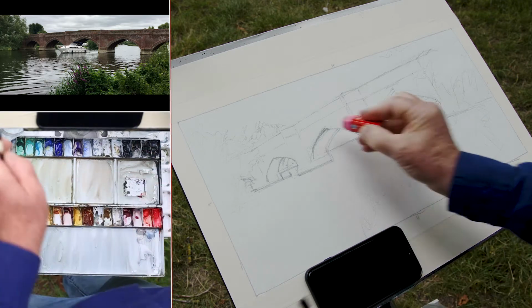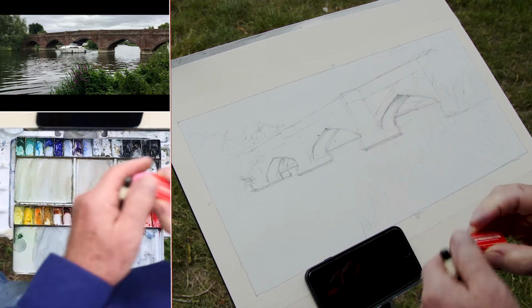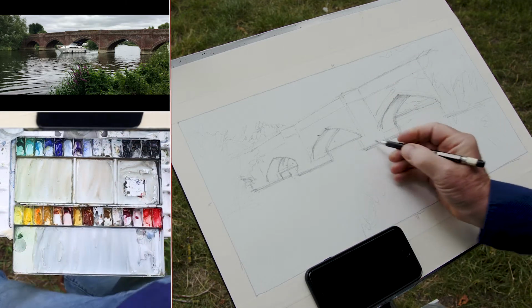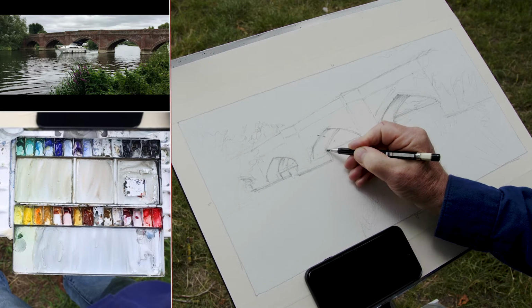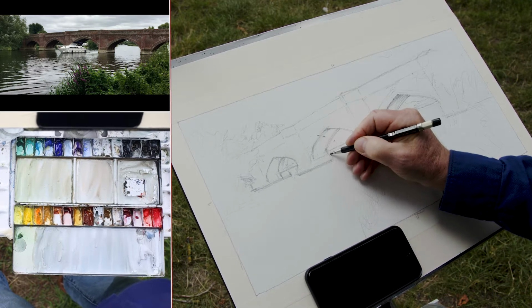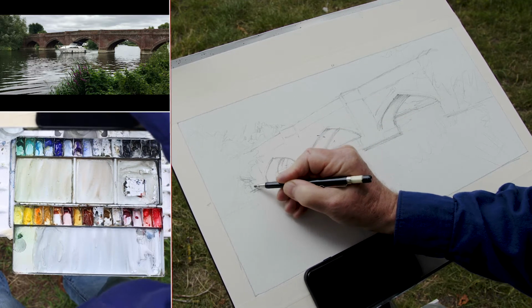Let's just clear this drawing up a little bit. This is definitely one of these ones where I'm going to have to step back and have a good hard look at this.